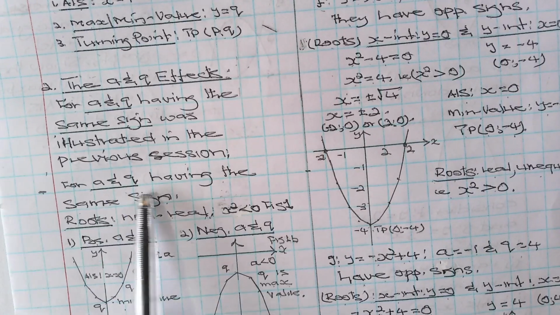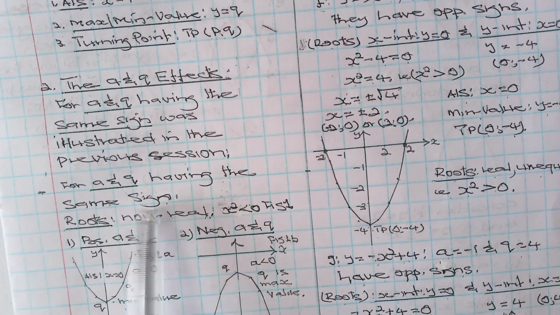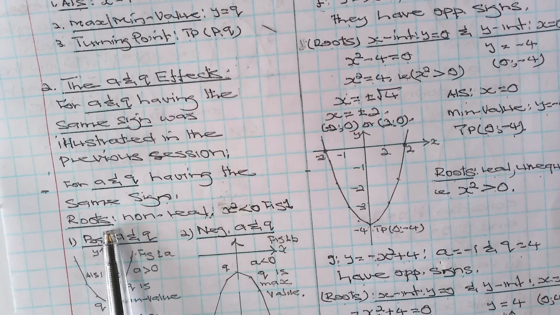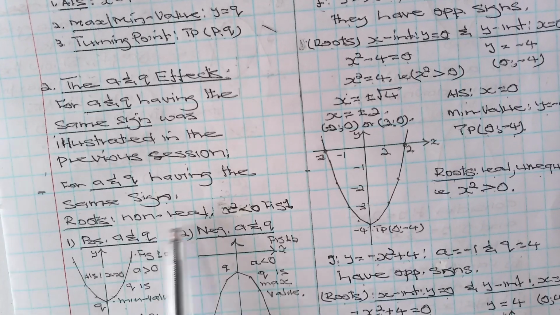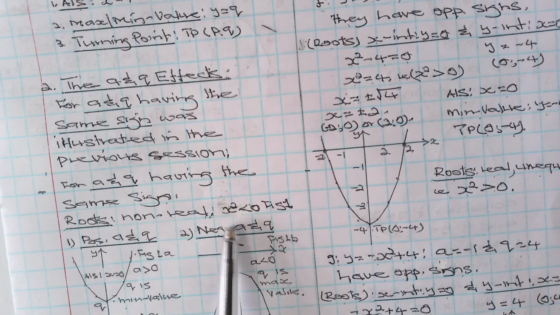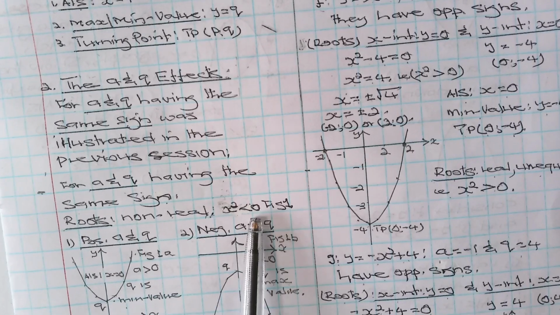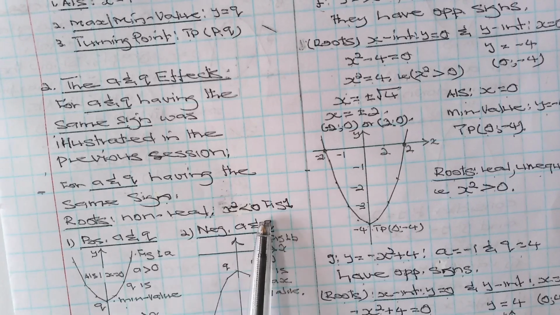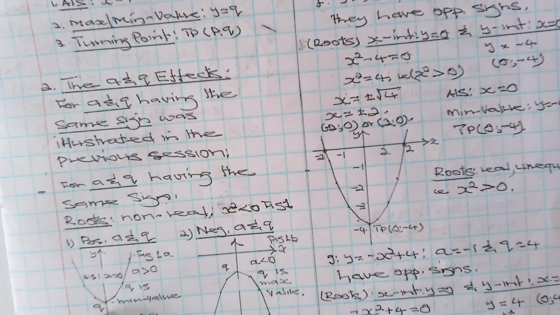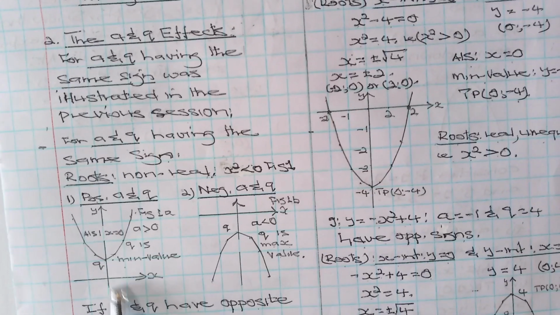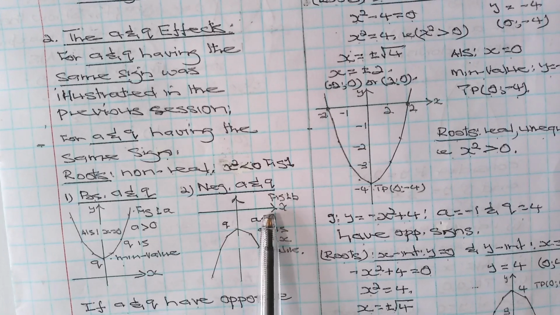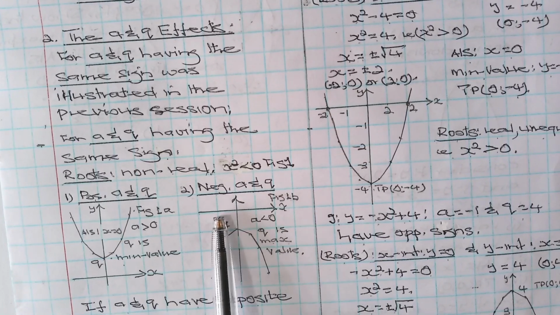For a and q having the same sign from session 1, roots are non-real. It means x squared is less than 0. When you see non-real or x squared less than 0, know that your graph won't touch or intercept the x-axis.